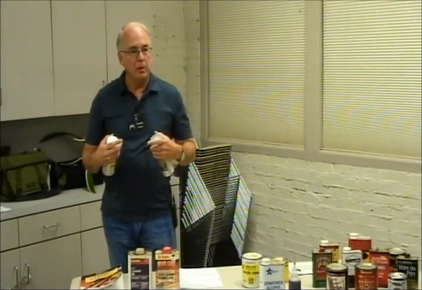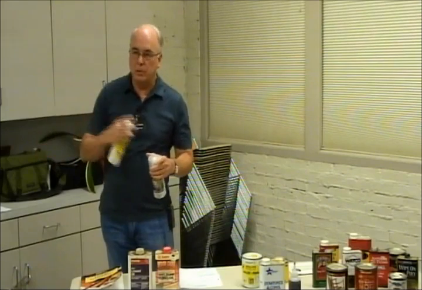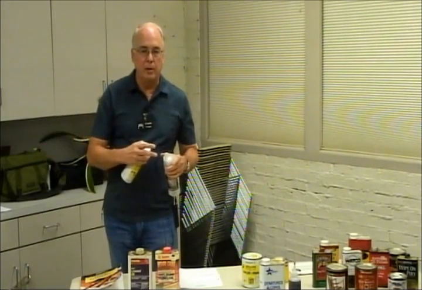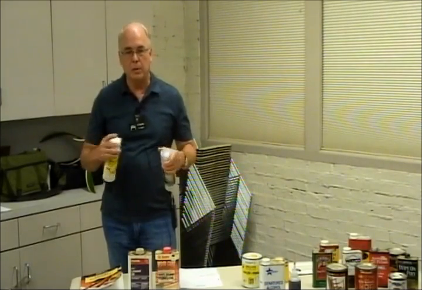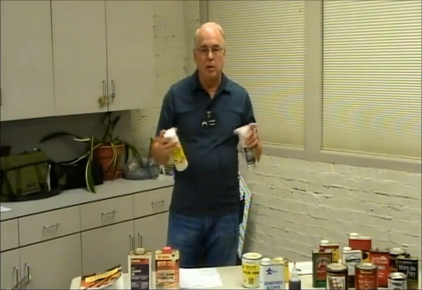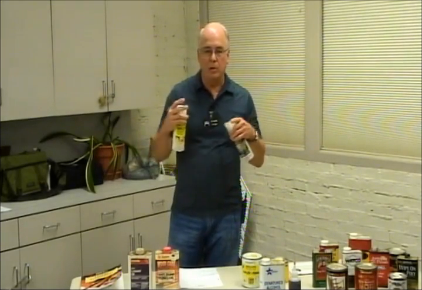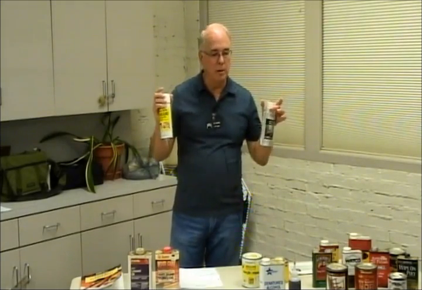If you let polyurethane completely dry, it's a hard coat, so if you put another coat of polyurethane on top of it several weeks later, you have a hard finish, and it's a little more difficult for the next layer to bond to the layer underneath, whereas these just all kind of merge together.